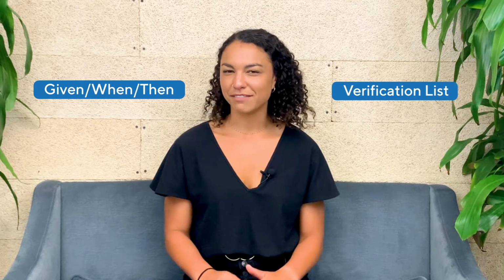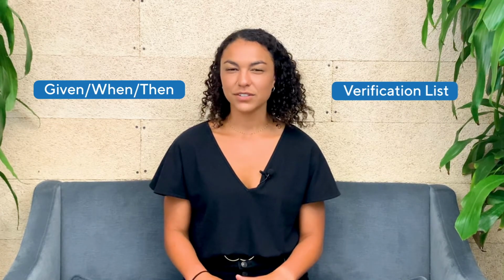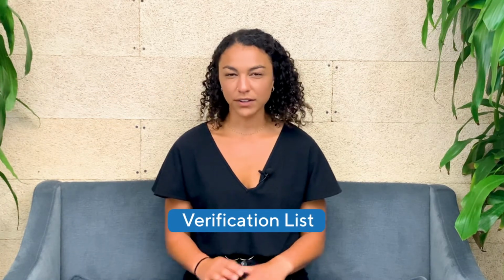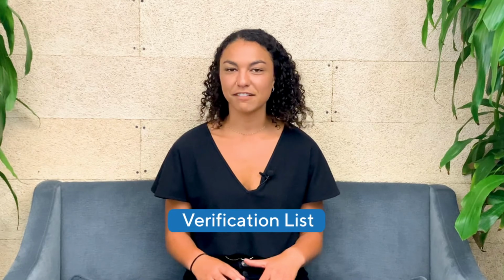However, it doesn't work for every situation. In that case, you'll want to use the verification list style. It's very straightforward. All you need to do is define a bulleted list of pass-fail statements. At the end of the day, the format that you choose is flexible. As long as it's simple enough and works for your team, your acceptance criteria will be effective.